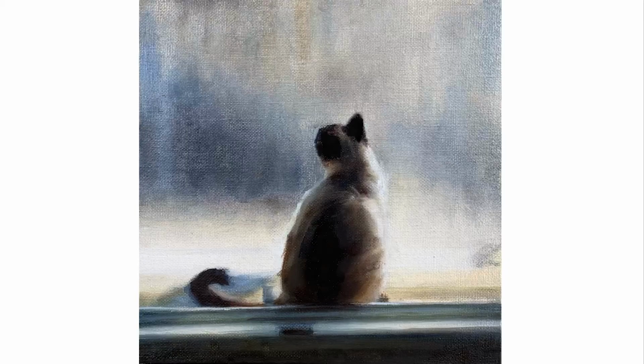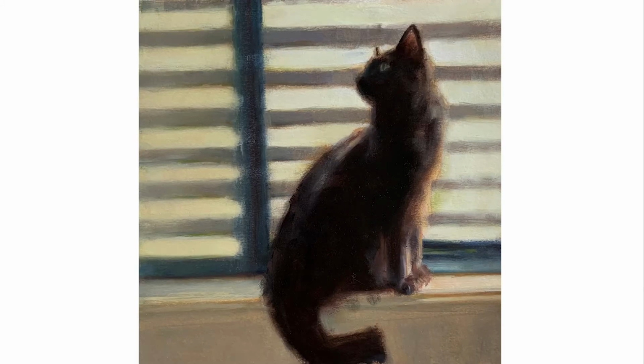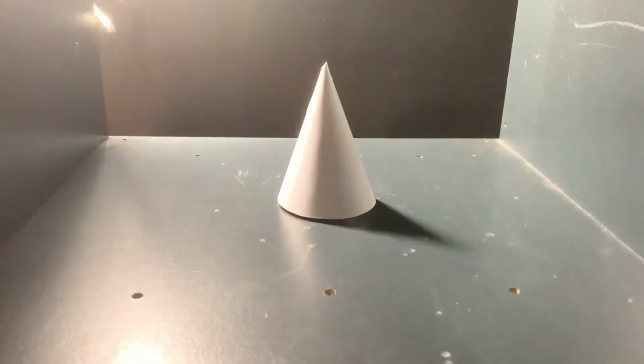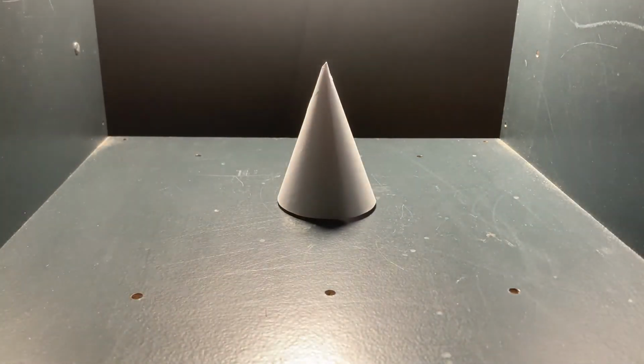Going back to my painting examples then, the light source is behind the cat. So let's have a look at what happens to our cone when we backlight it. So notice then that we have a halo of light around our object where it is brightest.